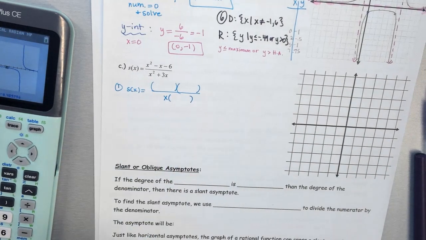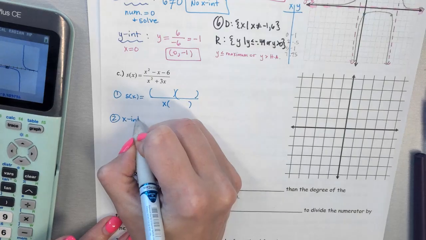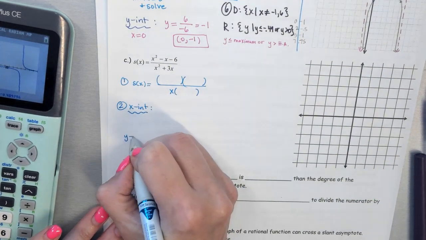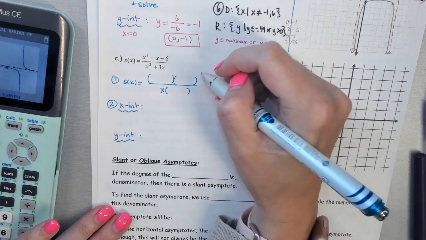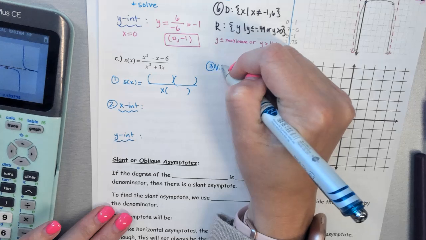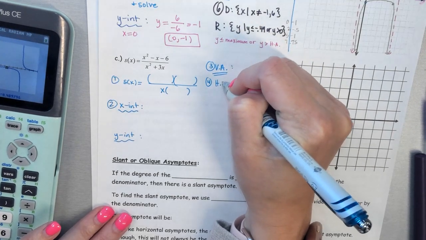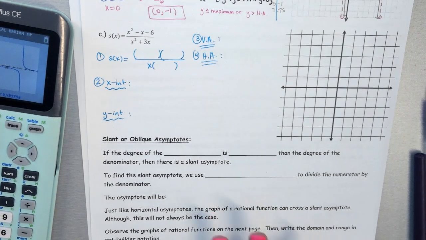So you got to take out the x there. Okay, so give those first 4 steps a try, and then we will graph it together.